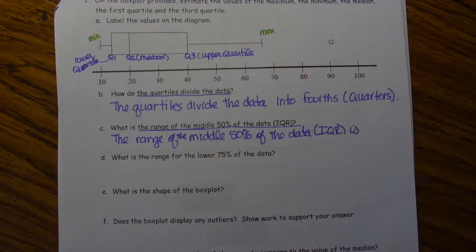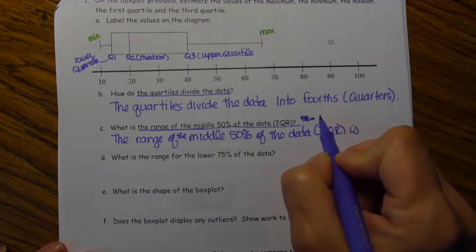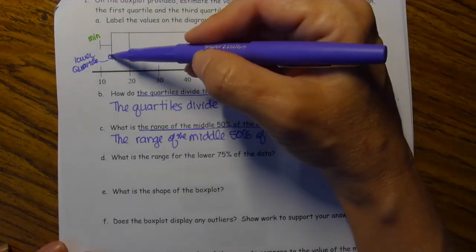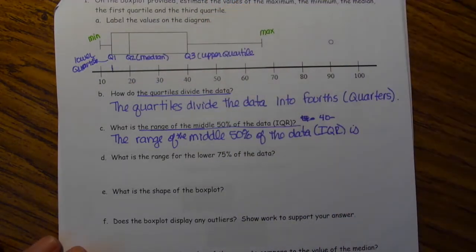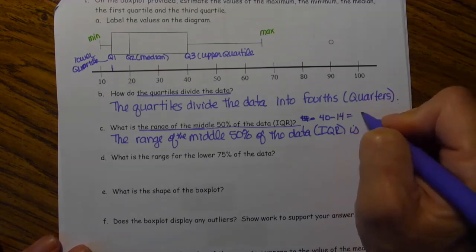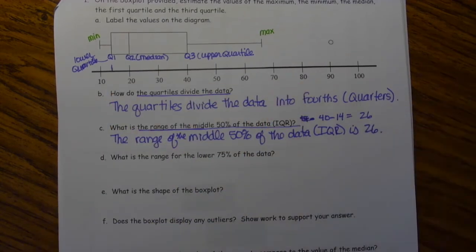What numbers would you use? 40 minus, I don't know, that looks close to half. I'm going to say about 14, 13 or 14, whatever you pick, right? You have to make a little bit of a judgment call because there's room in between those numbers.